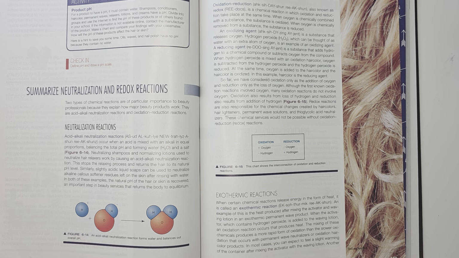Similarly, slightly acidic liquid soaps can be used to neutralize alkaline callus softener residues left on the skin after rinsing with water. In both of these examples, the neutral pH of the hair or skin is recovered, an important step in beauty services that returns the body to equilibrium.